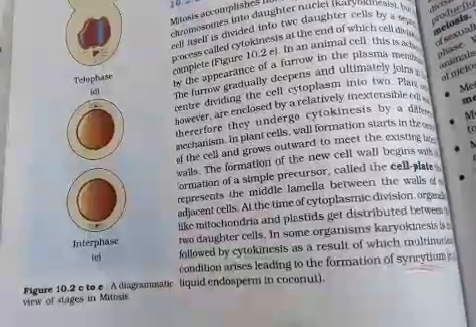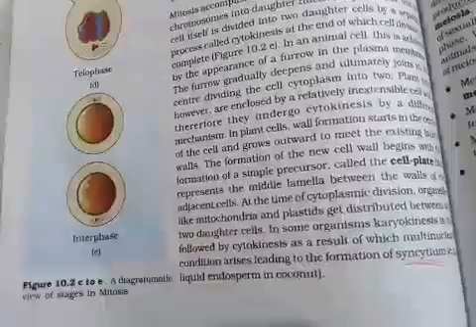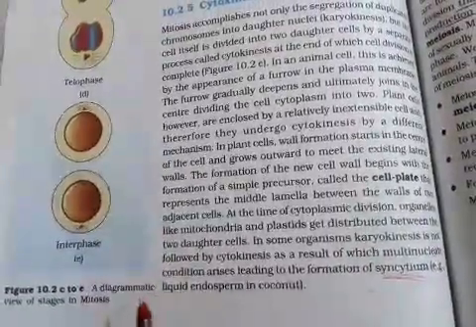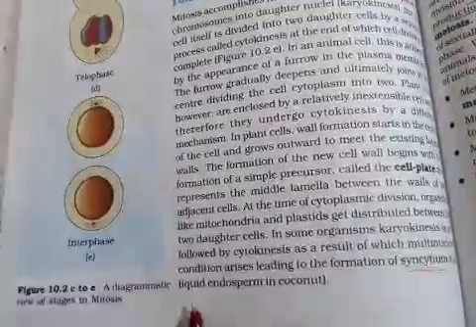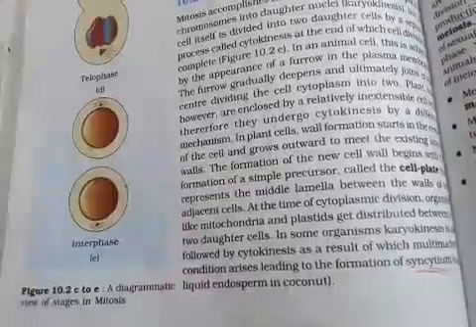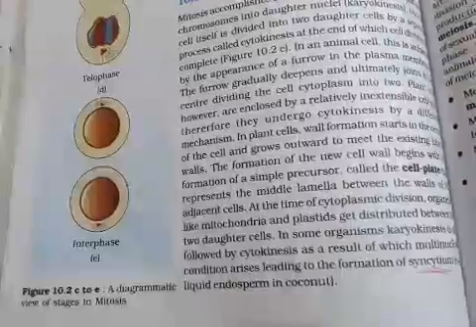Syncytium is the state in which a number of nuclear divisions take place without any division of cytoplasm, and this kind of syncytium results in the formation of the liquid endosperm in the coconut. It is a nuclear type, as we have done, and we will do this in the next chapter.